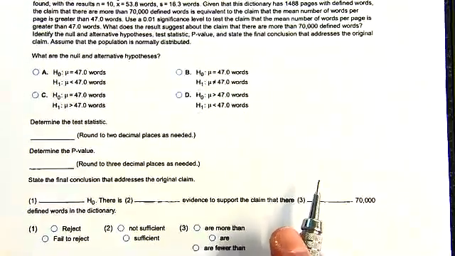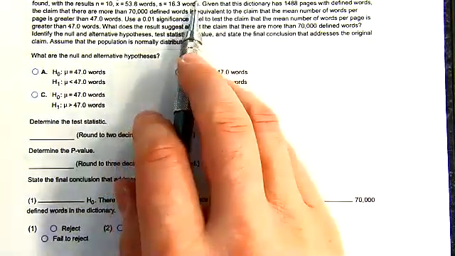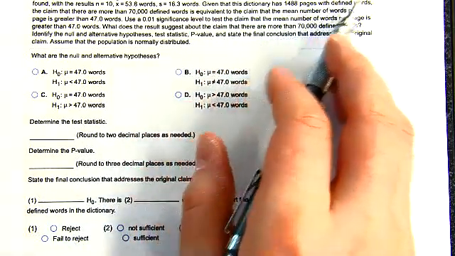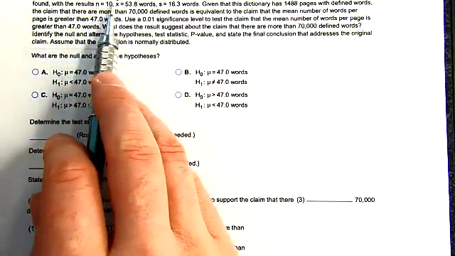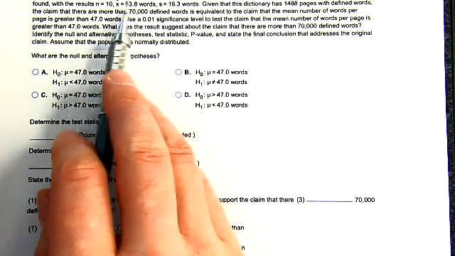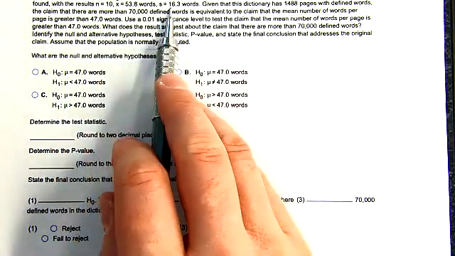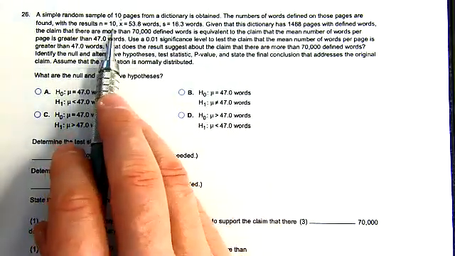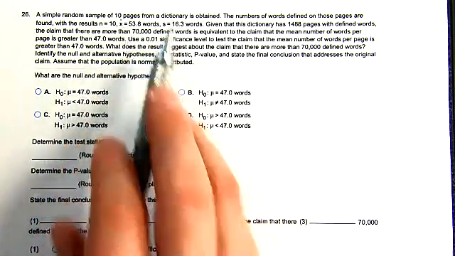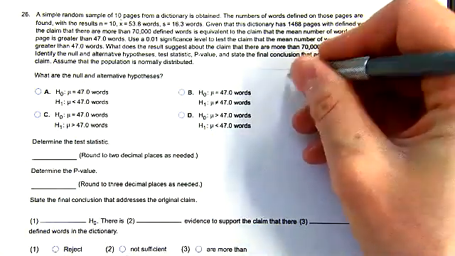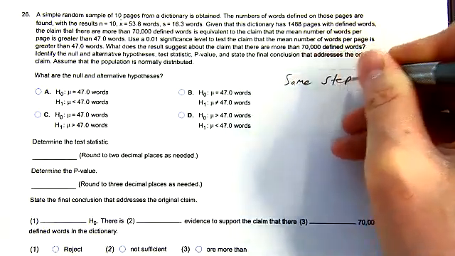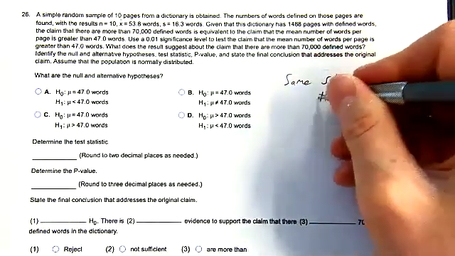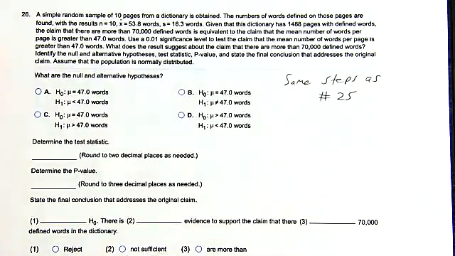A simple random sample of 10 pages from a dictionary is obtained. So the number of words defined on those pages are found with the results n equal 10, x bar equals 53.8 words on average for each page. And the standard deviation of pages is 16.3. Now this is nice. They gave you the numbers and the symbols. So when you have to type these into StatCrunch, it's easy because they already gave you the number and what symbol it's matched to. So this will be the same steps as number 25 in StatCrunch to get the answers.